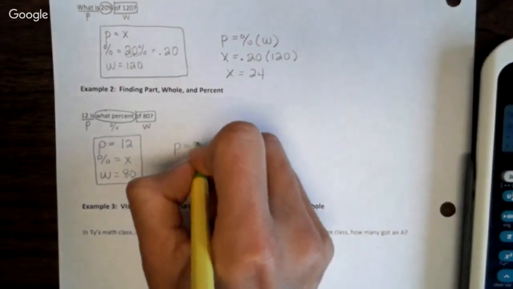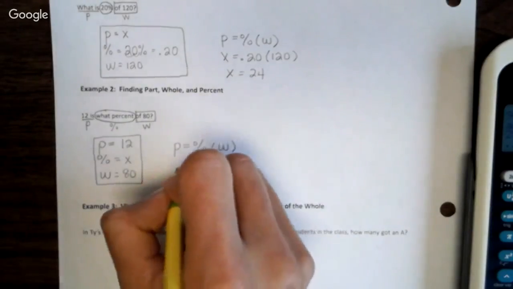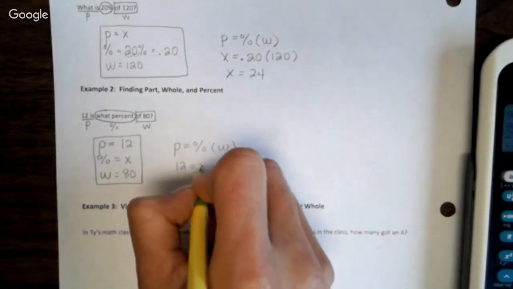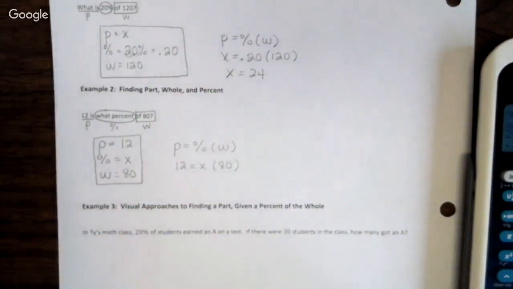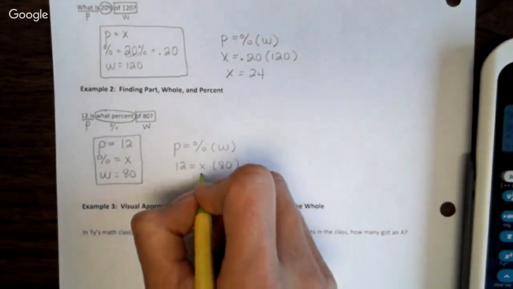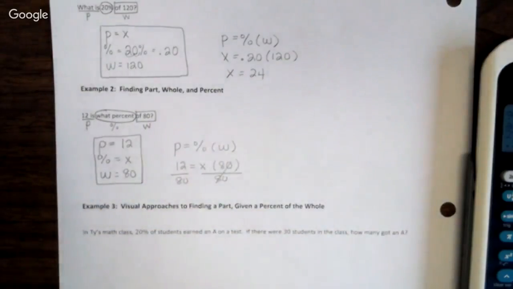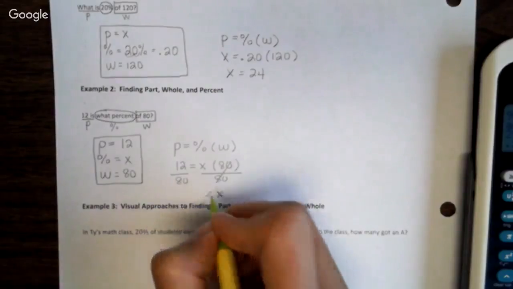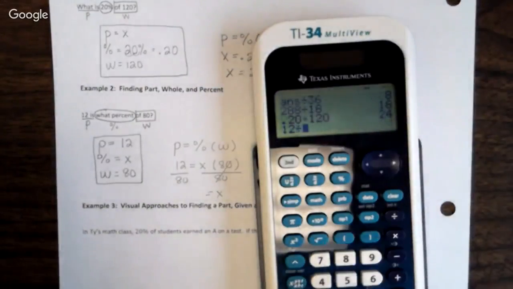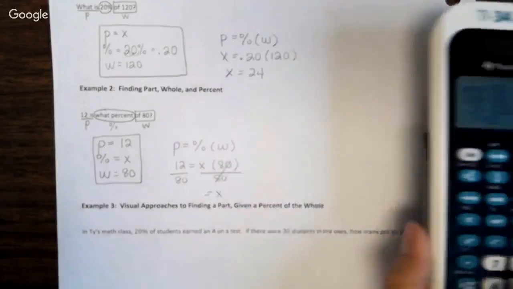So let's set up our equation. Part equals percent times whole. So we have 12 is equal to X times 80. Now we want to solve for X, just like we did yesterday. We're going to divide both sides by that number so that they cancel out. So 12 divided by 80 is 0.15.